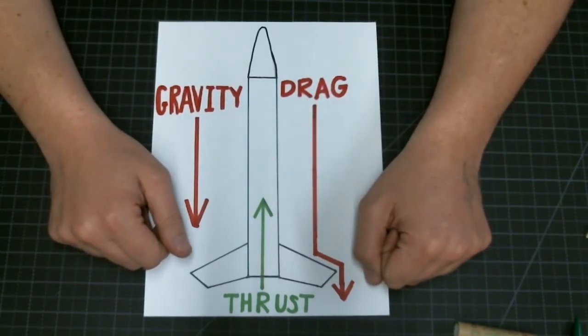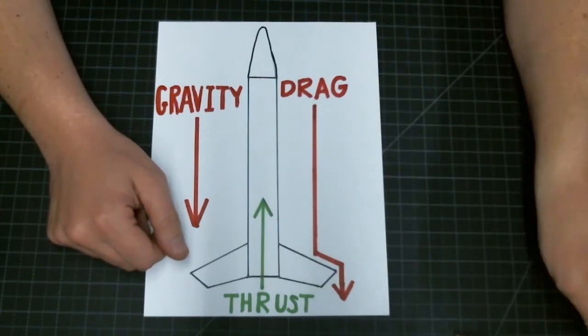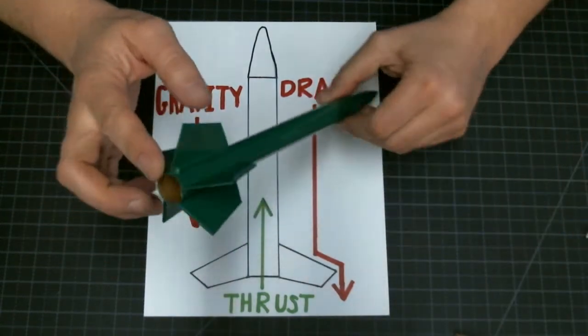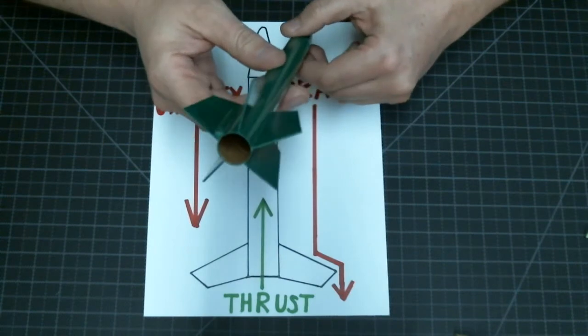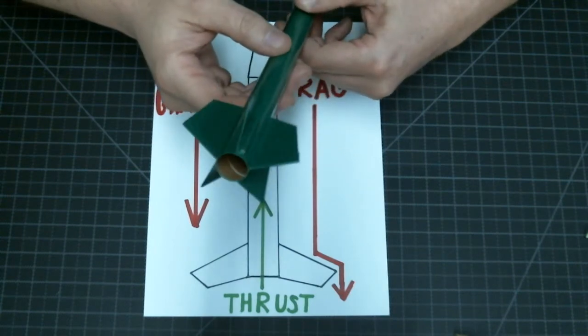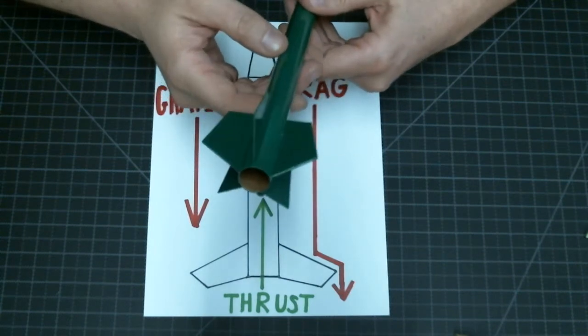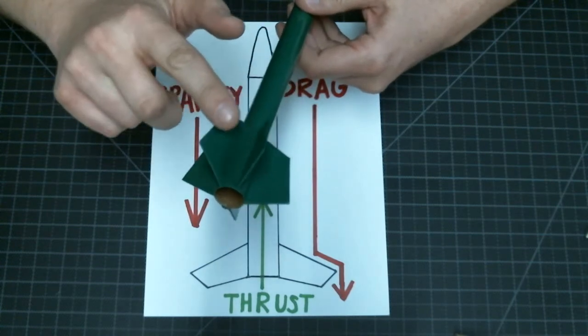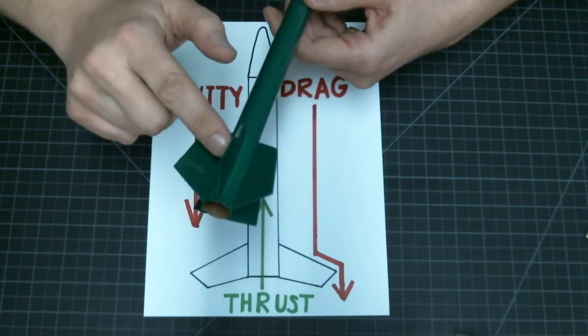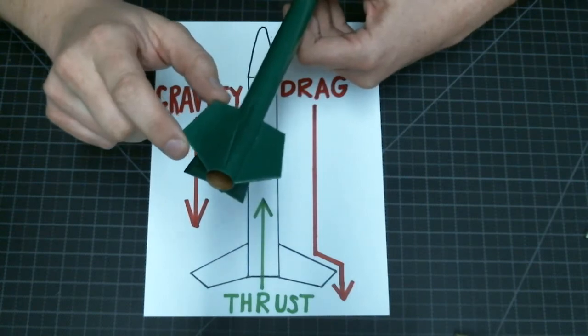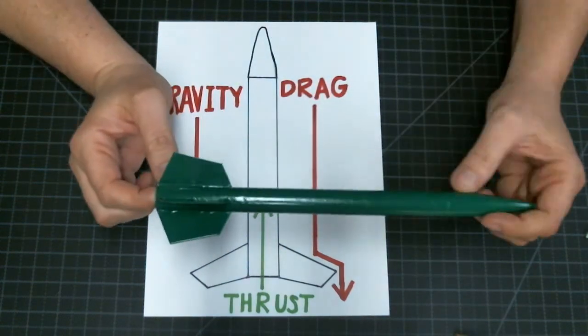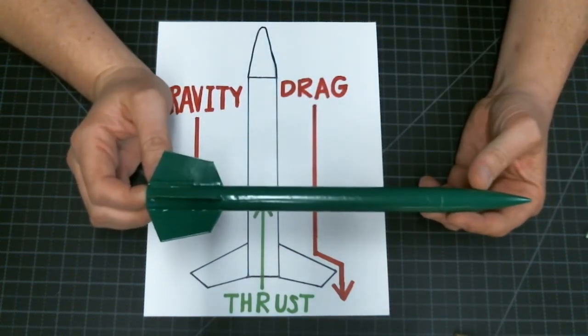So how does this affect how we build our rocket? Well, if you look at this rocket, I have 5 fins on this rocket. Every time you add a fin to a rocket, it adds drag. It adds more surface area for the air to flow over, and it's going to slow our rocket down a little bit. Now I know what you might be thinking, why don't we just fly a rocket without fins?